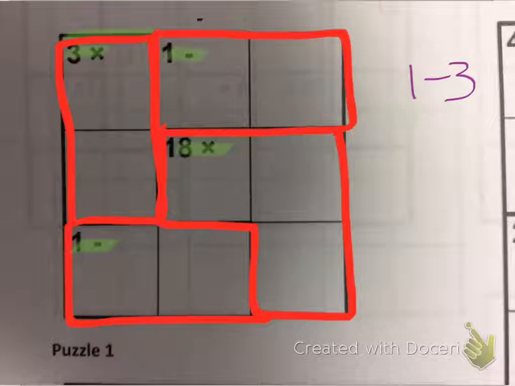So we know that the boxes that are here had to have a difference of 1. That means we need to subtract to give 1. These 3 boxes will need to multiply together to give me 18. And again, I only have the numbers 1 through 3 available.